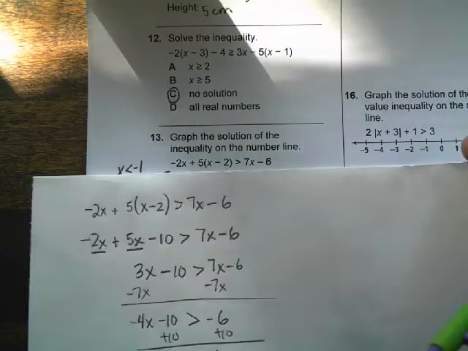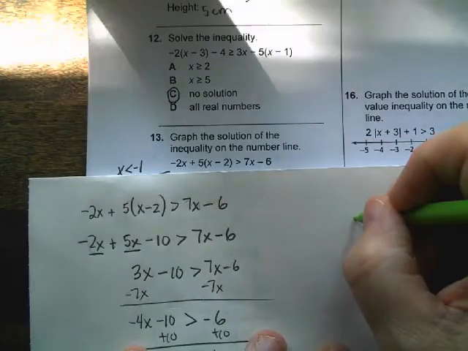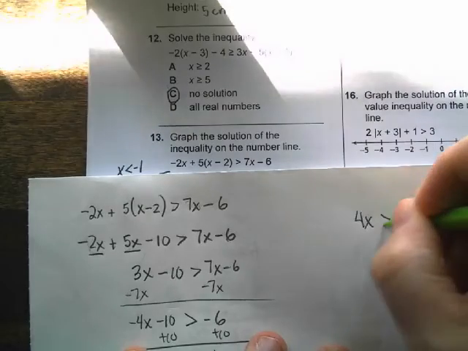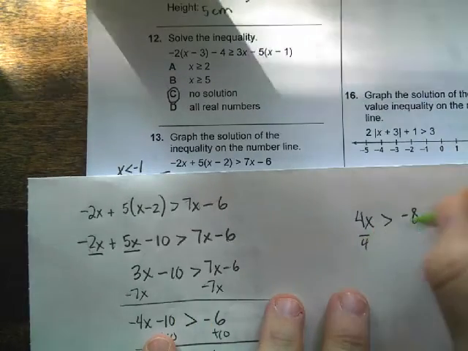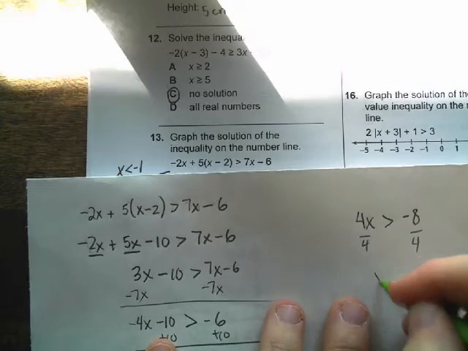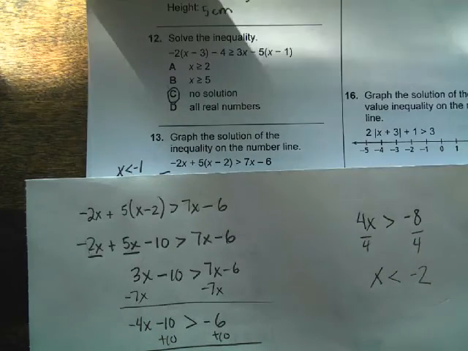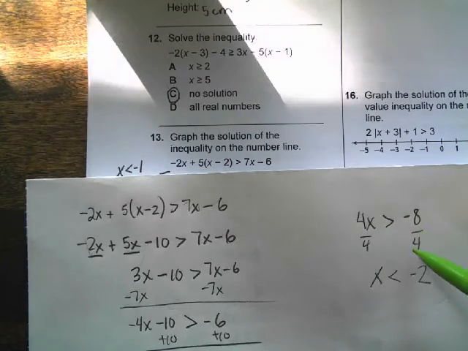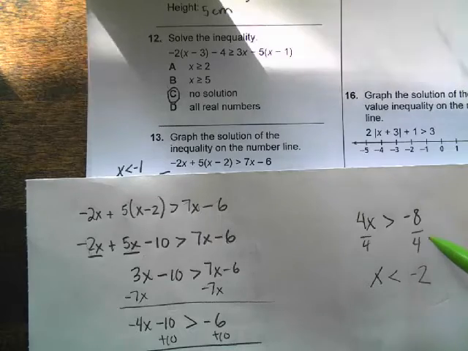Here's what I saw on the quiz that we just took Friday. We had something like 4x is greater than negative 8. People divided both sides by 4, which is the right move, and then they flipped the inequality. That is incorrect. The only time we flip that inequality is if we divide by a negative, not if we take a negative divided by a number.